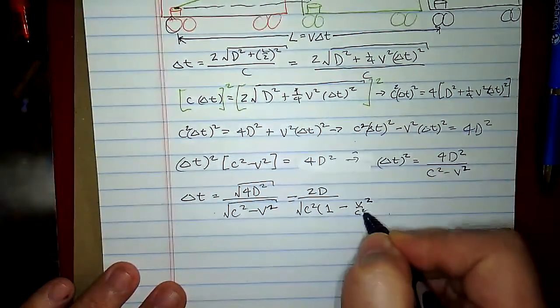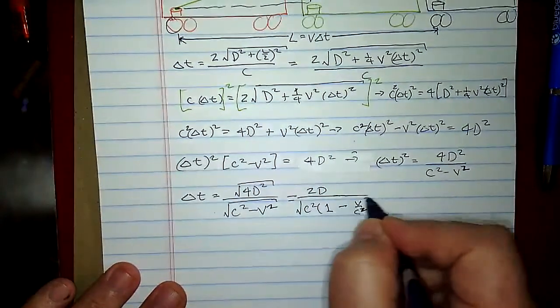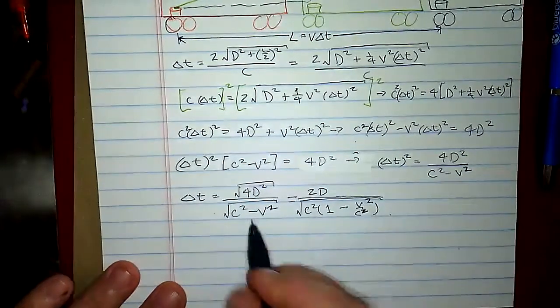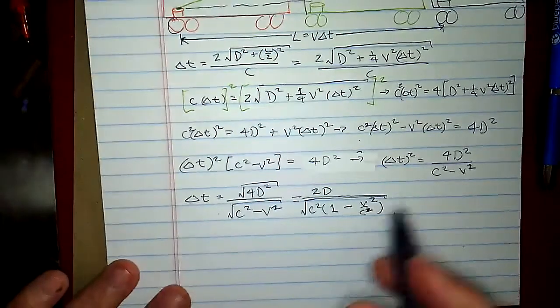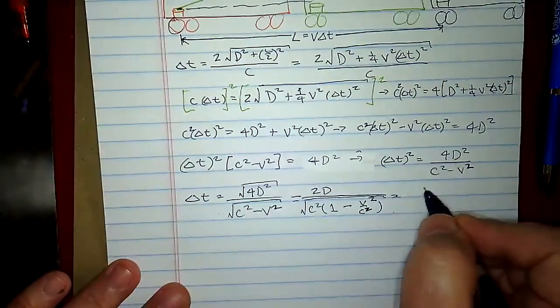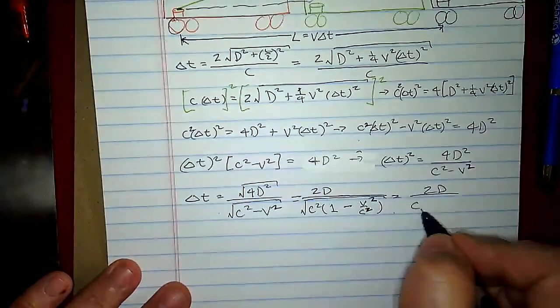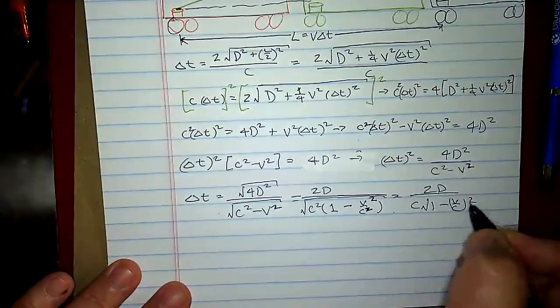So notice if I actually multiply c squared times v squared over c squared, you see it cancel out, and you just get back that last term. That's how we know we did it okay. All right. Well, I can now make this 2d over the square root of c squared, which is just c, times the square root of 1 minus v over c quantity squared.